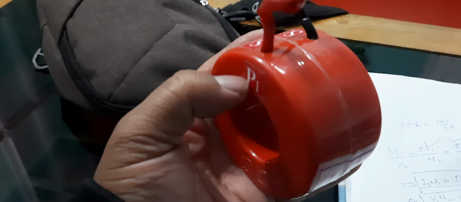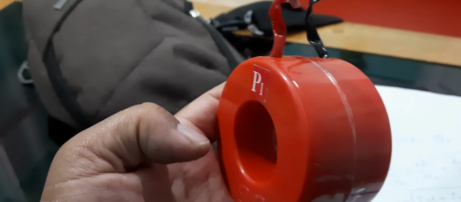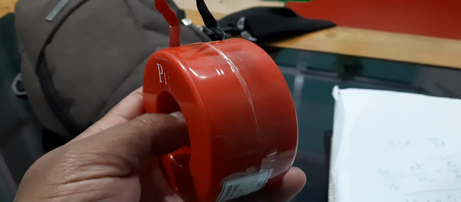Before I open it, just to show you, this is P1. I have already discussed this in another video. If current enters P1 and leaves P2, then our numbering in the secondary is supposed to be S1. Red one is S1 and black one is S2.